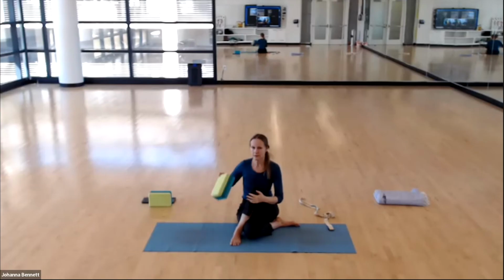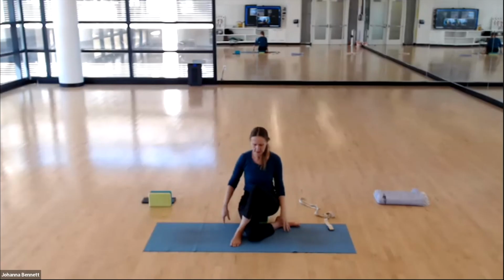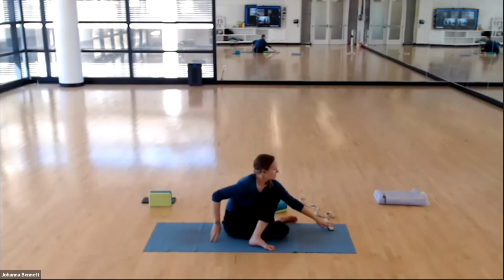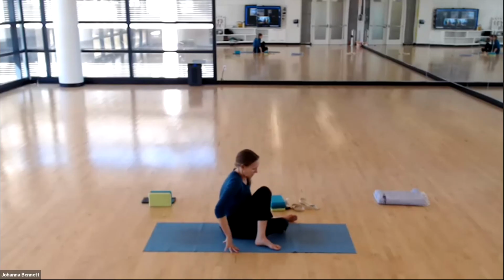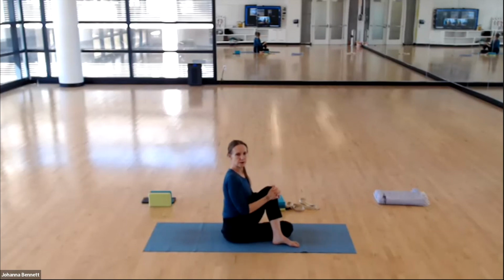And then bend your left knee. Exactly, so you're crossing over. If you notice that you would benefit from a little height, you can sit on the block and you can practice that way. Okay, so we're going to come to Ardha Matsyendrasana. And this is a hip opener as well as a twist.